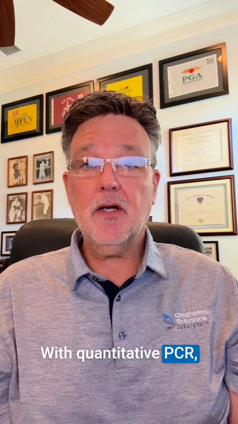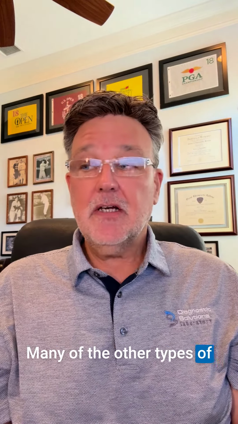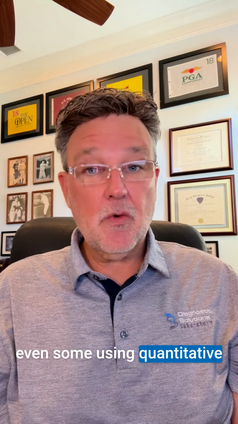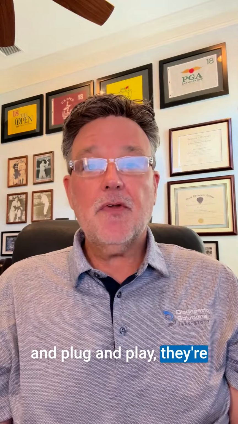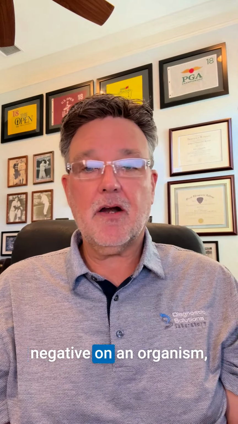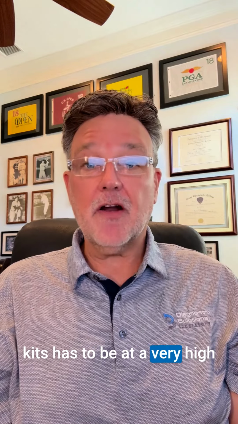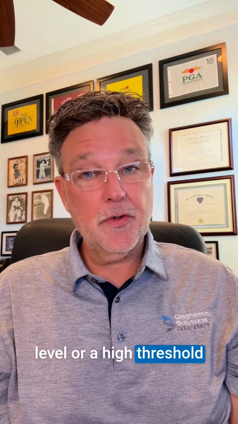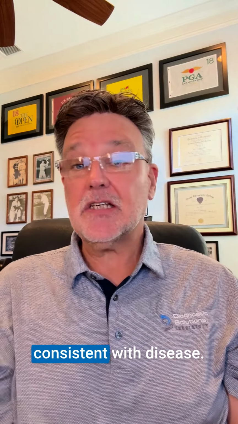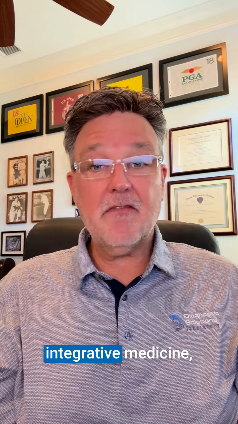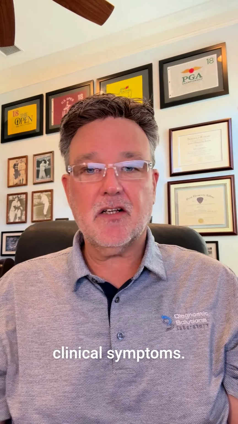With quantitative PCR, we find low levels of organisms and we choose to report them. Many of the other types of tests you may see out there, even some using quantitative PCR, but preformed kits that labs can just buy and plug and play, are only reported as positive or negative on an organism. And an organism to be reported positive on those kits has to be at a very high level or a high threshold that they agreed upon to get FDA approval for it, because the level has to be consistent with disease. But in functional and integrative medicine, we're not only concerned with disease, we're concerned with all the shades of gray getting to disease and clinical symptoms.